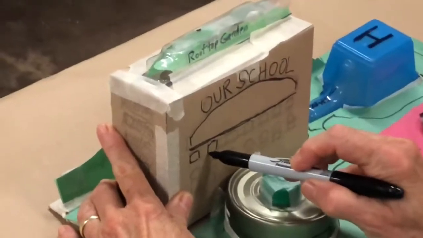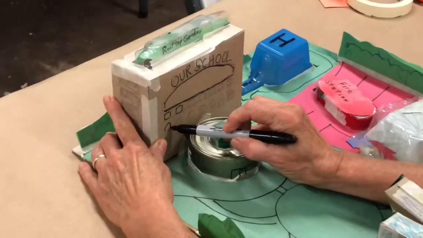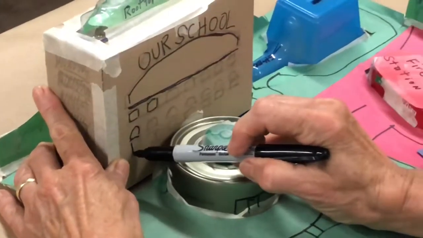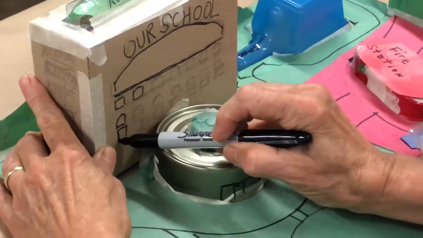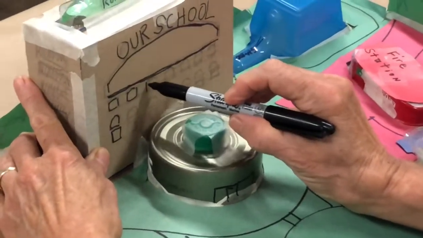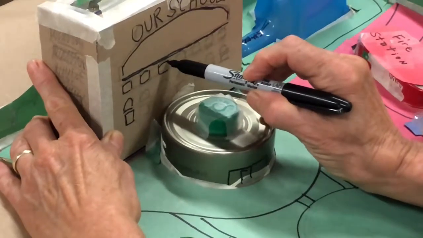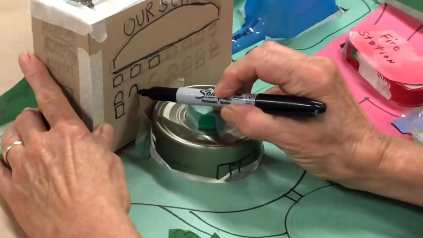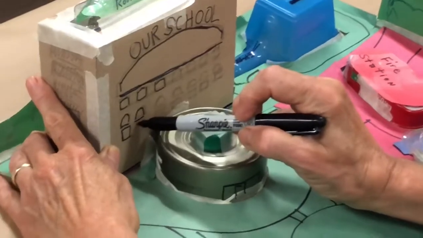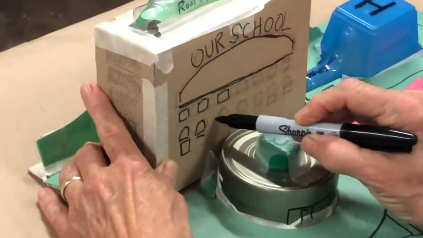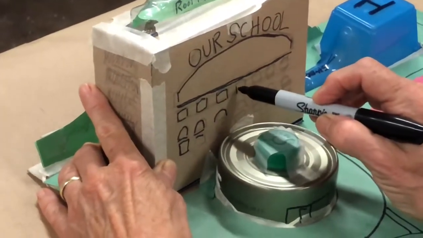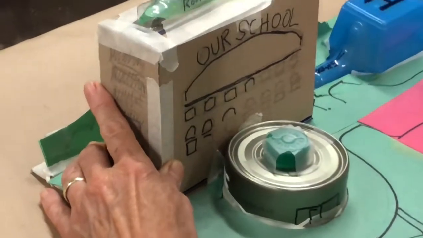I just drew in the little windows with pencil. I'm just marking them in. Kind of scribbling them in, not doing such a great job, but that's fine. I like this. This is fun. You have to be able to see if you're going to be in school, right? You need some natural light when you can get it. And you can get a lot of natural light here.